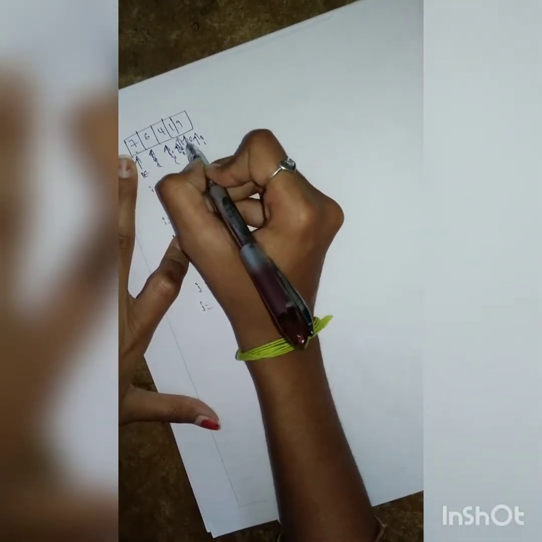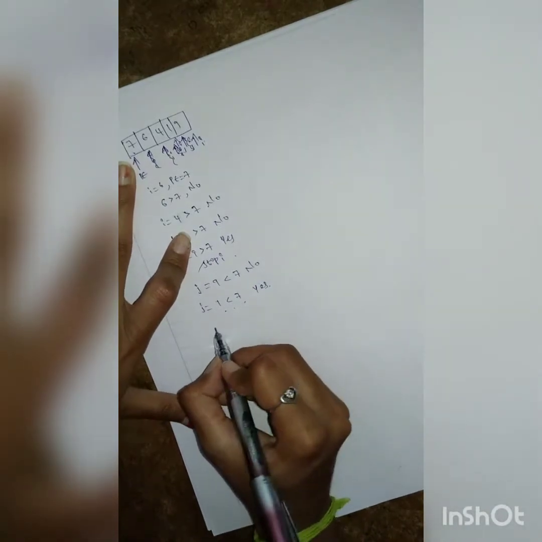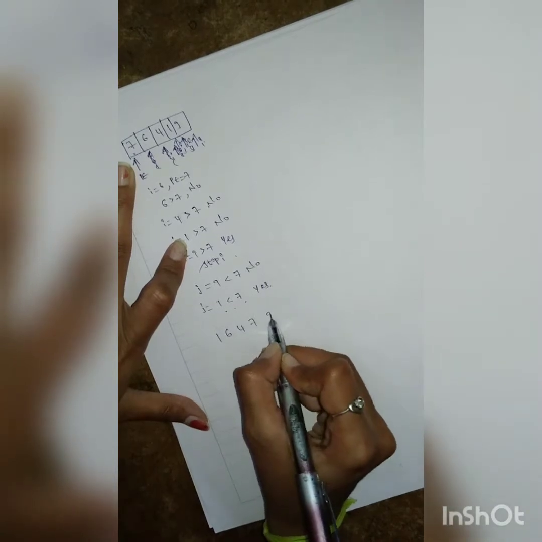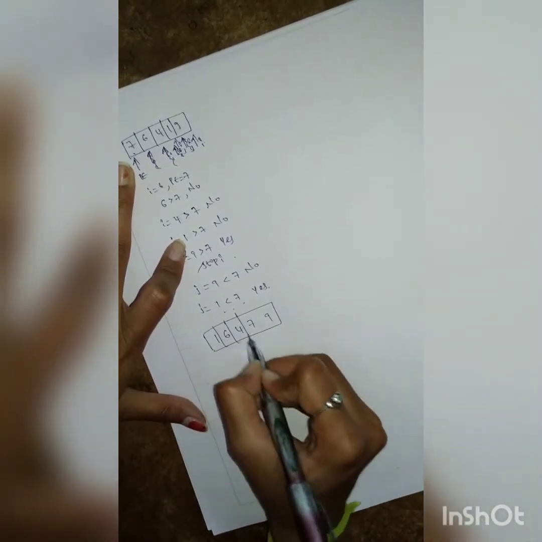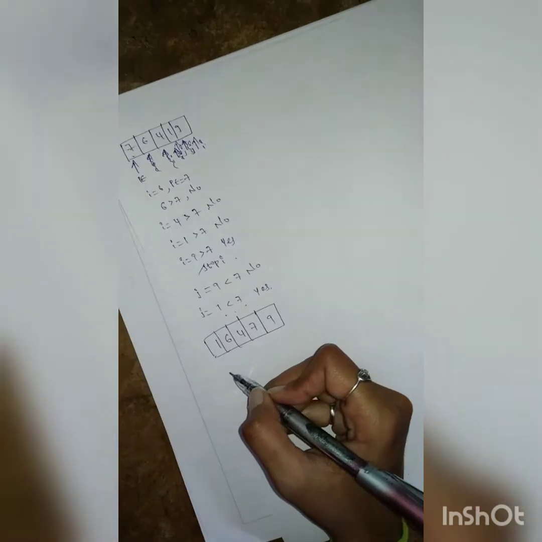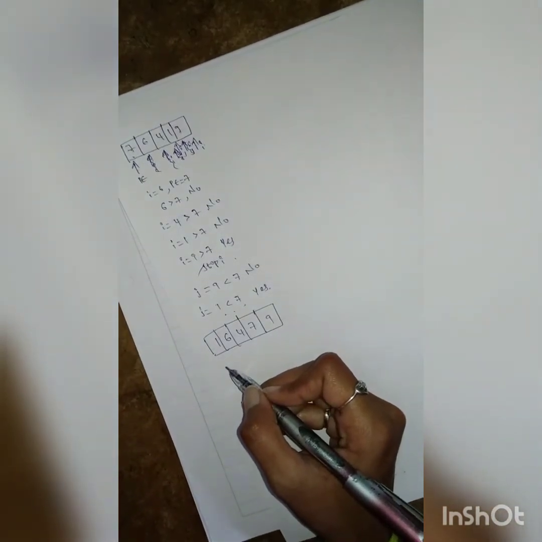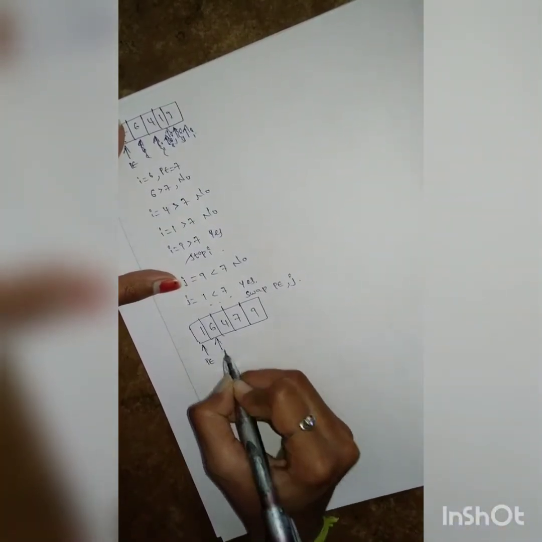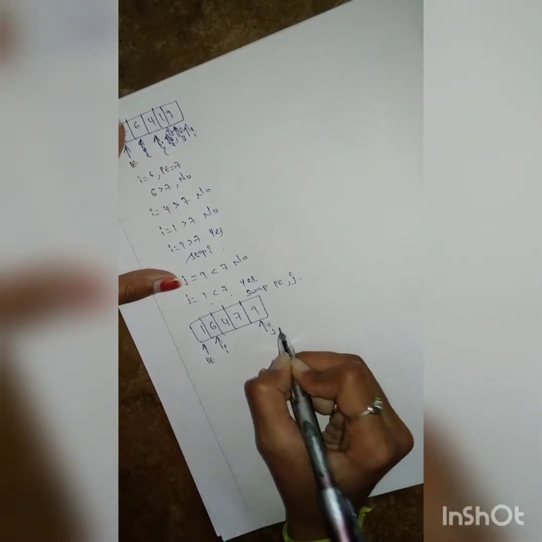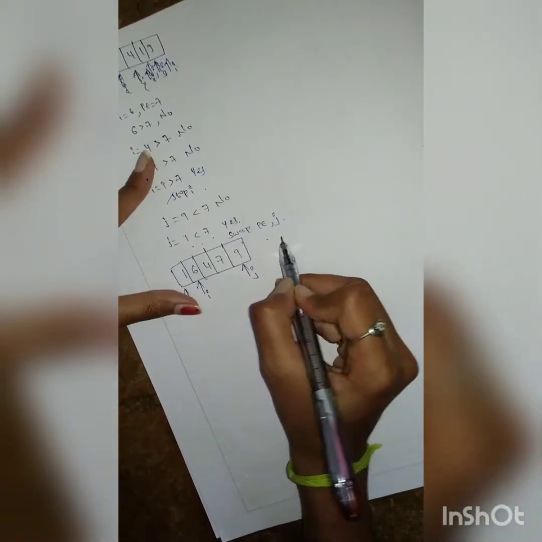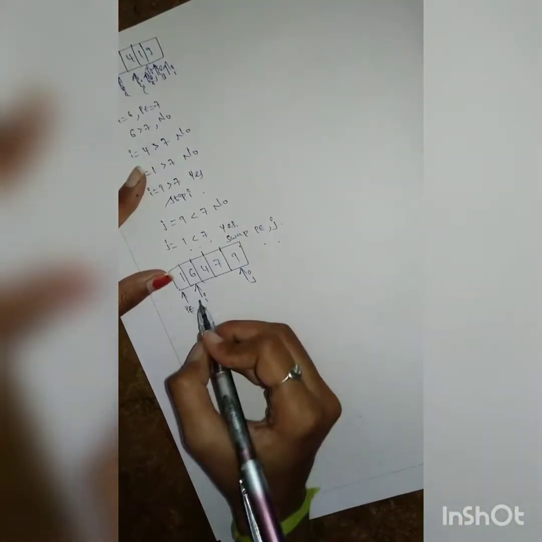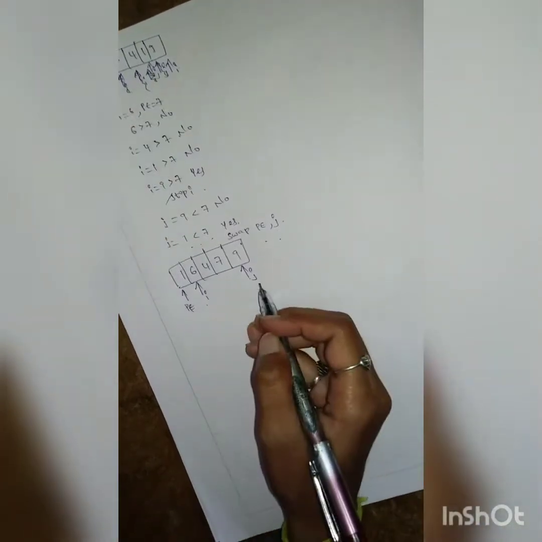Now J is here, right? So we need to swap this 7 and 1. 1, 6, 4, 7, 9. So now again we need to start. This is pivot element, this is I, this is J. After swapping the pivot element with J, again we take this as pivot element, this is I, this is J. We need to start from the beginning again.